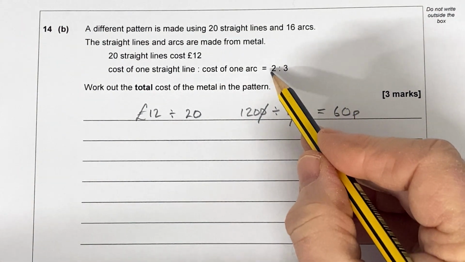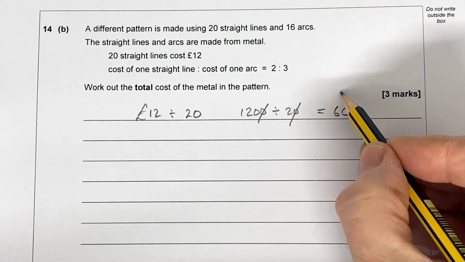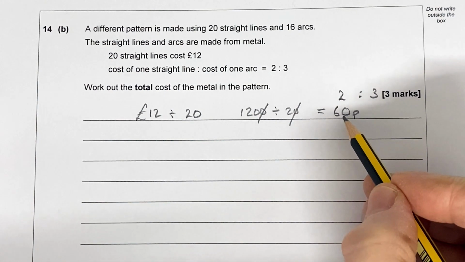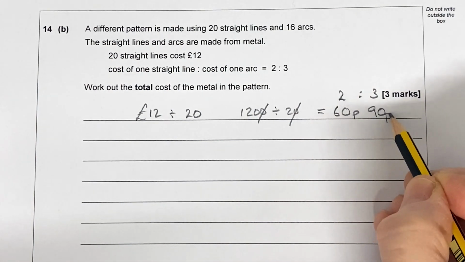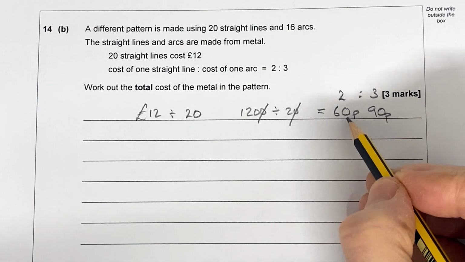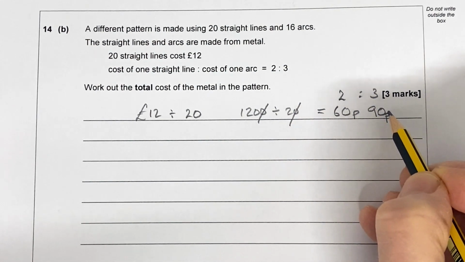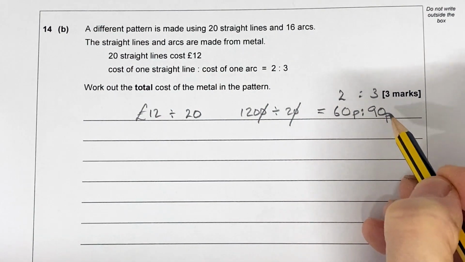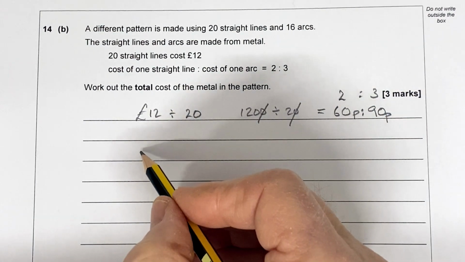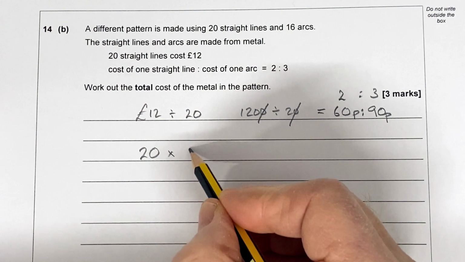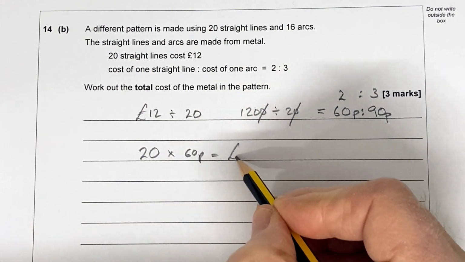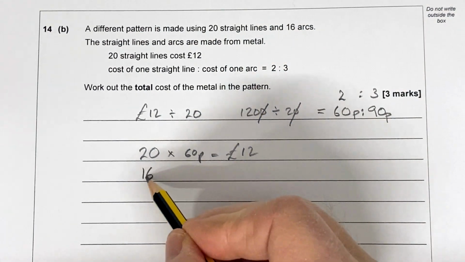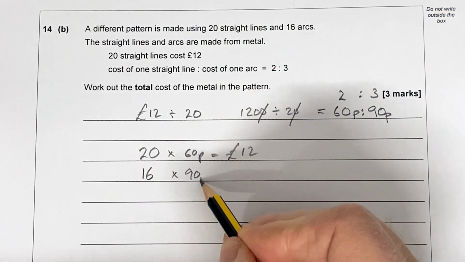The arc is 2 to 3. So if 60 pence is 2 shares, then 3 shares will be 90 pence, because 2 30s make 60, 3 30s make 90. So the ratio of the costs is 60p to 90p. Now we know we've got 20 straight lines, so we know that 20 times 60p is £12, because they've already told us that anyway. Now all we need is 16 times 90p.